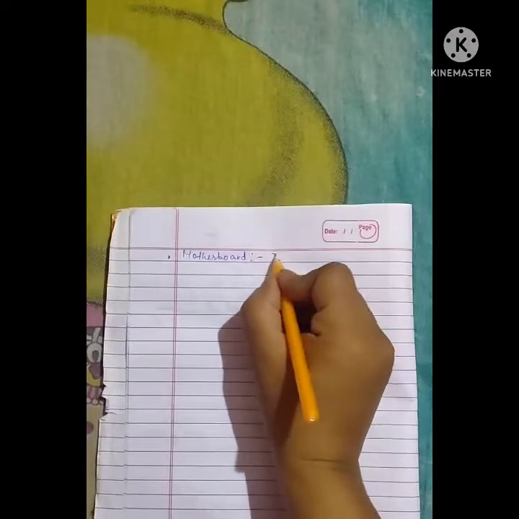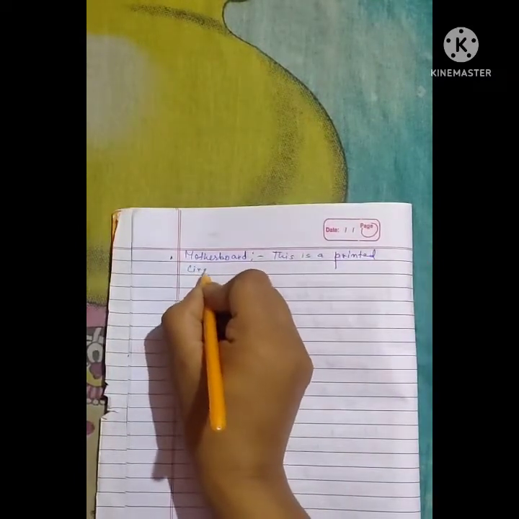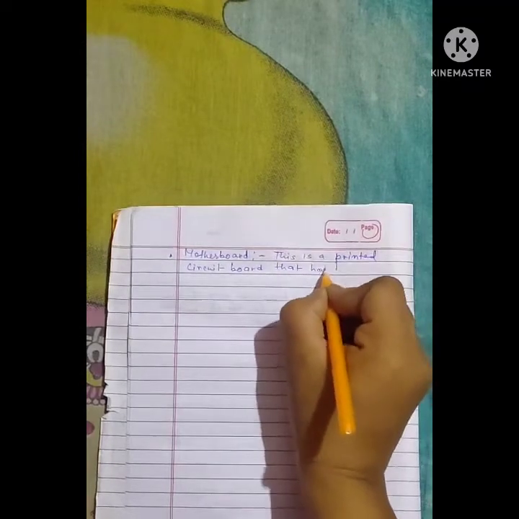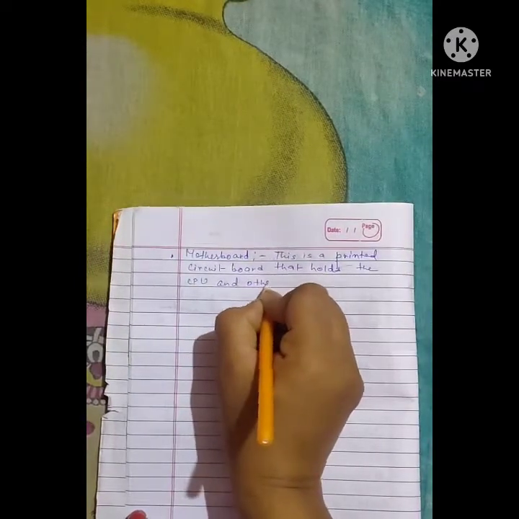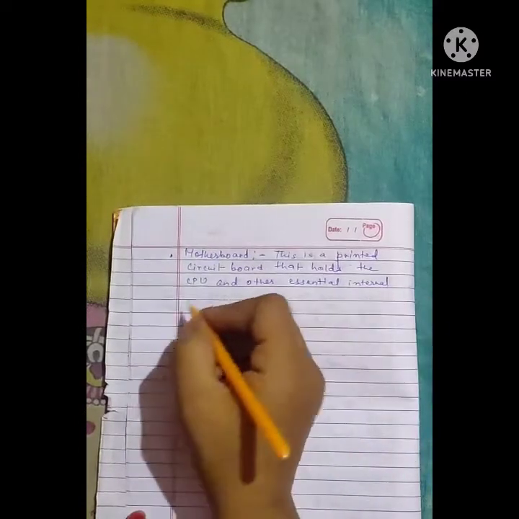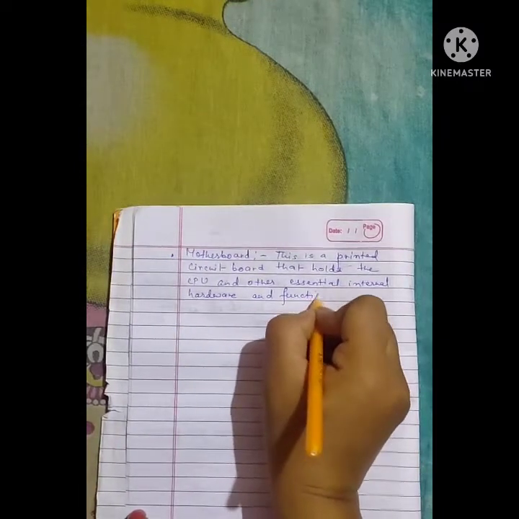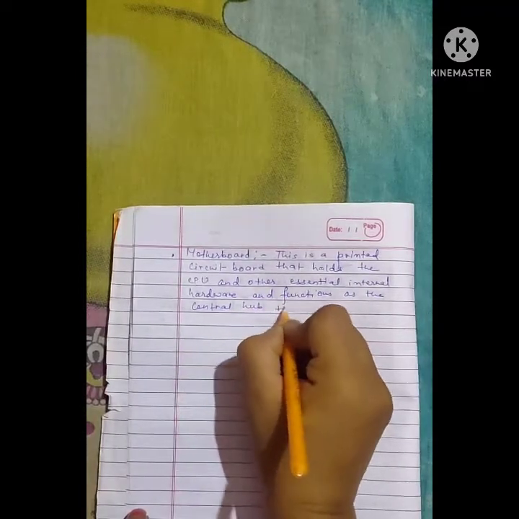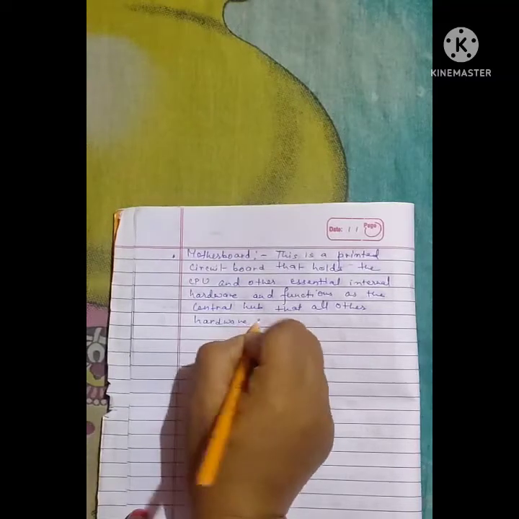Let us define it first. This is a printed circuit board that holds the CPU and other essential internal hardware and functions as the central hub that all other hardware components run through.